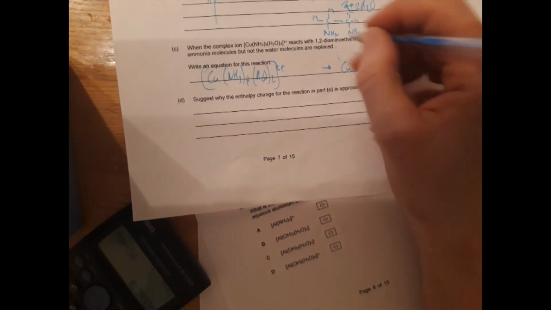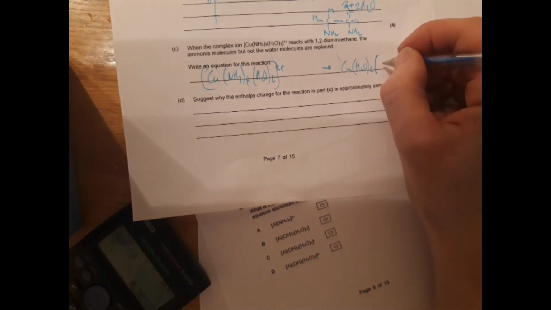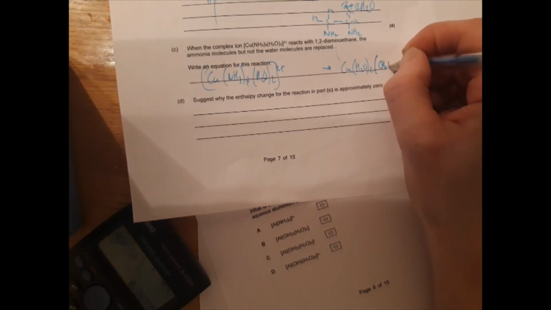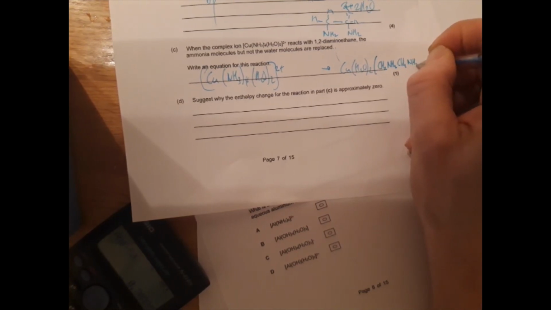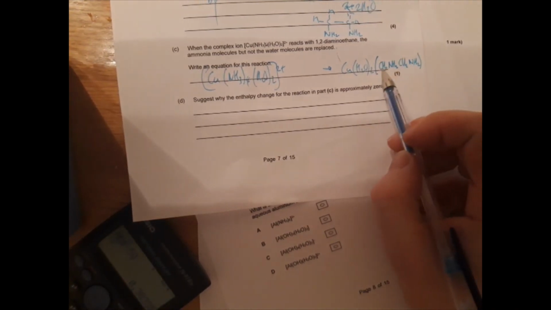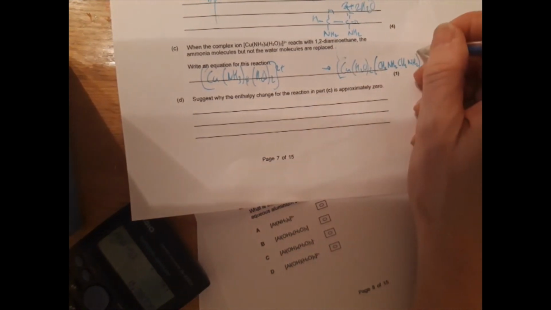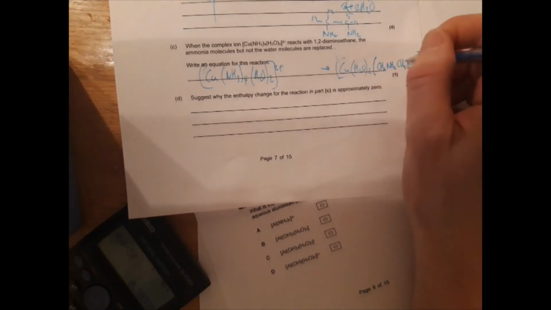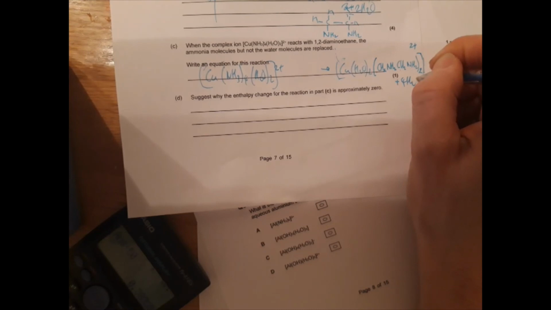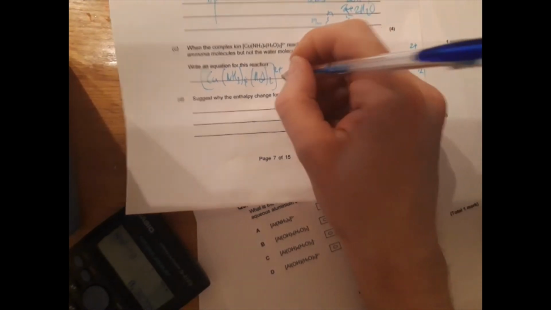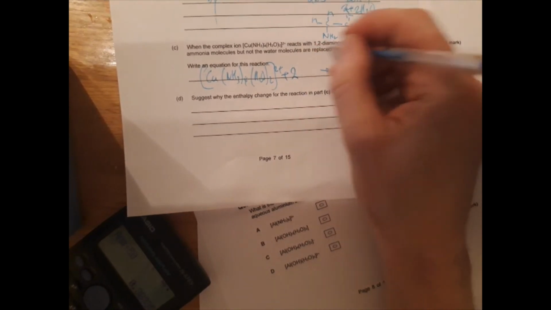You're not allowed to write EN in the exam, so let's do CH2, NH2, CH2, NH2. I imagine it's probably going to call it NH2, CH2, CH2, NH2. That's perfectly fine, and you're going to get 2 of them. The charge is neutral, so it's still going to be 2 plus. 4 ammonias are going to get kicked out, and 2 of these are going to go in.